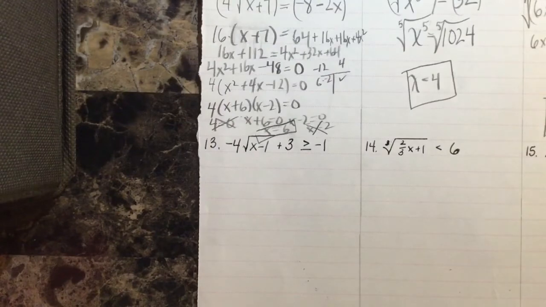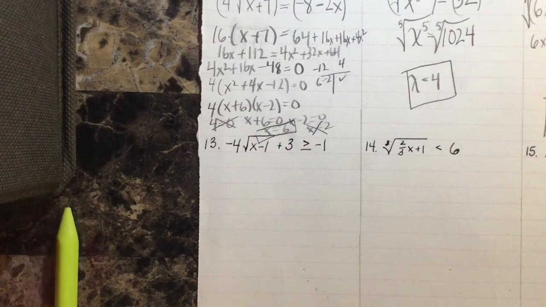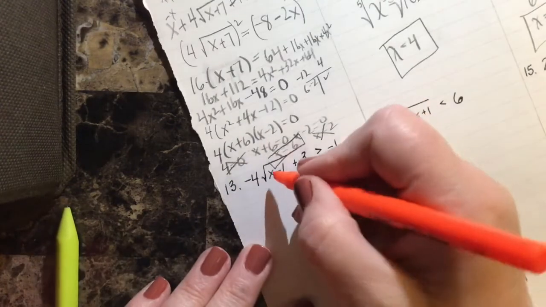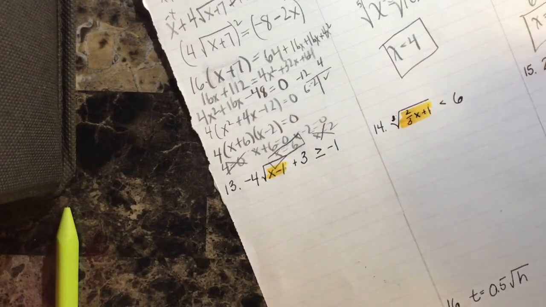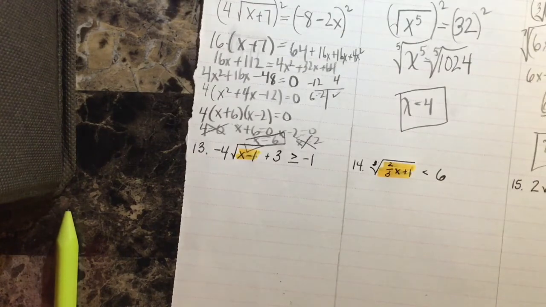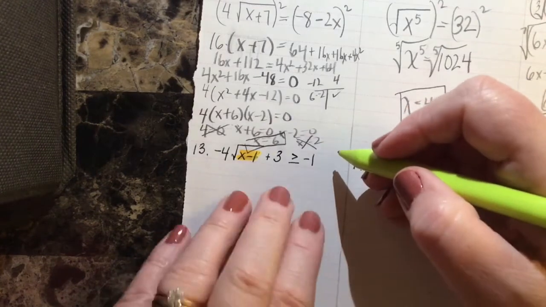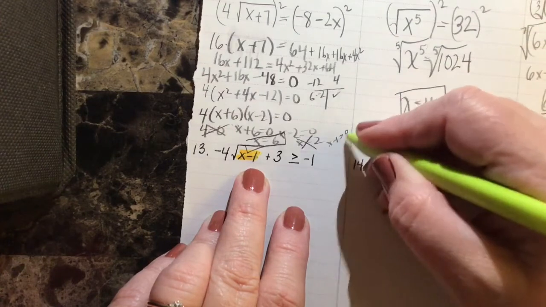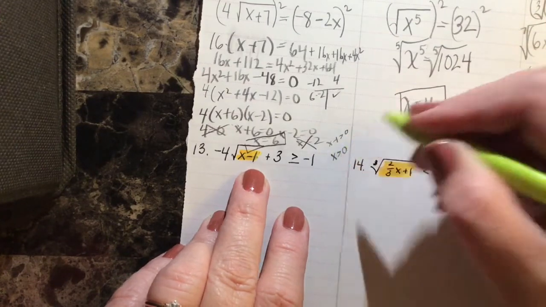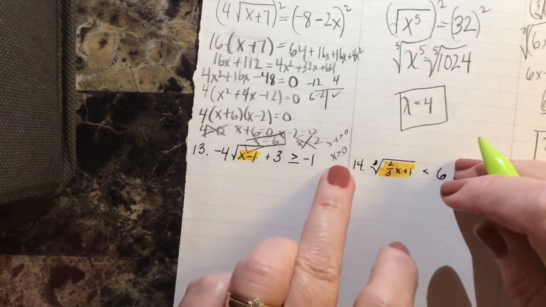Okay, now 13, 14, and 15 are inequalities. The first thing I have to know and decide is this. And let me highlight this value here. It has to be positive. So no matter what I get, I also have to include that that has to be positive. So I know that no matter what I get here, x minus 1 has to be greater than 0. If I add 1 to both sides, x has to be greater than 0 for sure. And then I have to adjust it from there.